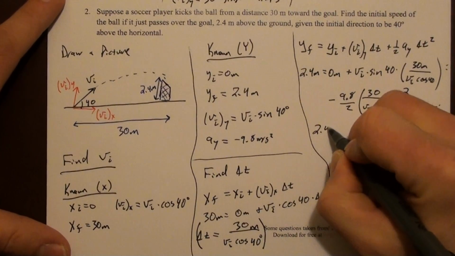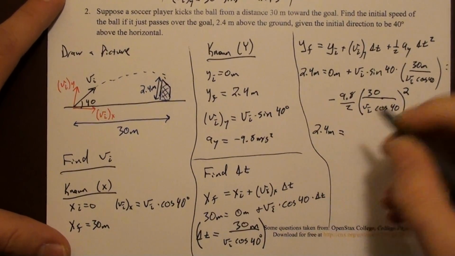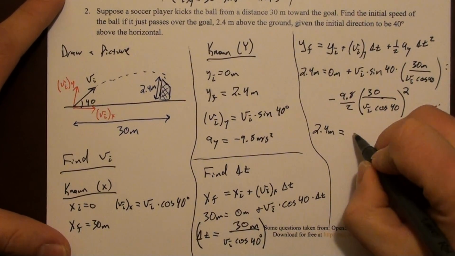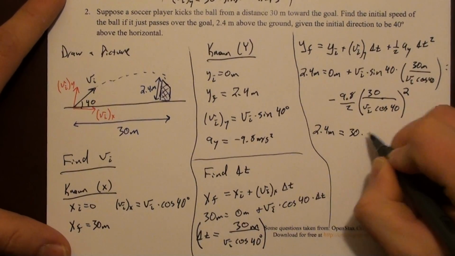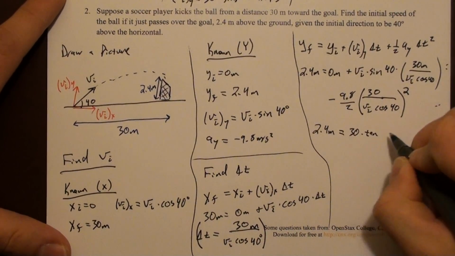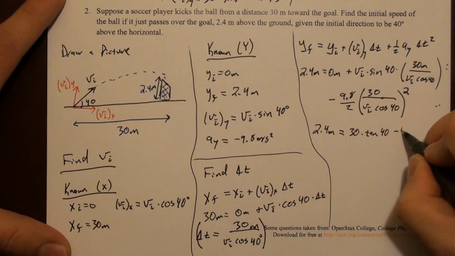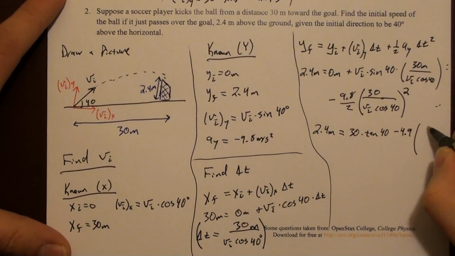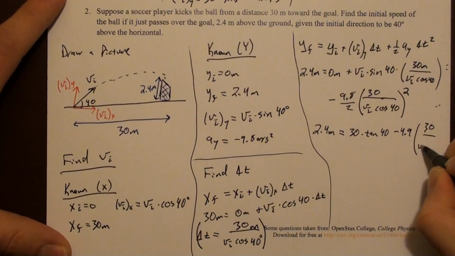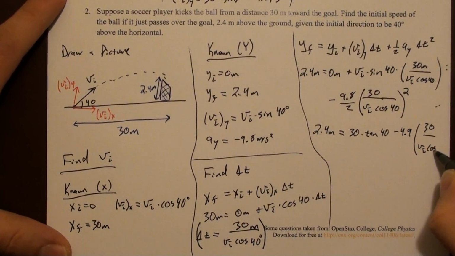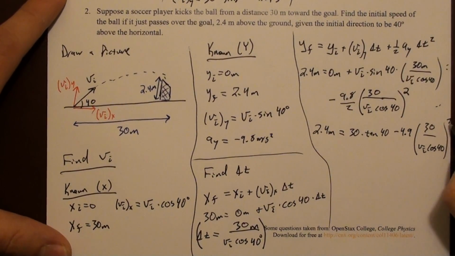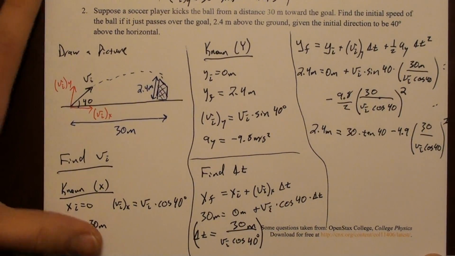Looks like 2.4 meters equals 30 times tangent 40 minus, this is a 4.9 times 30 over v initial cosine 40 squared.